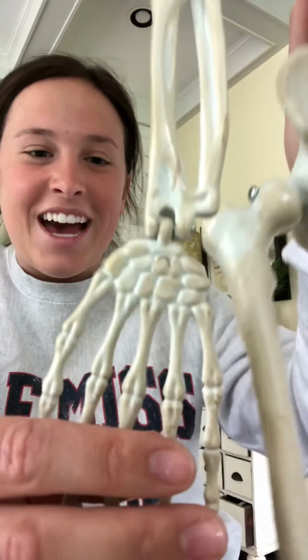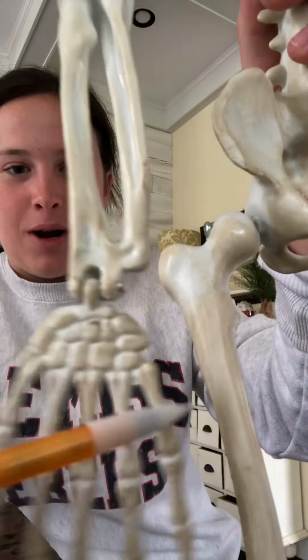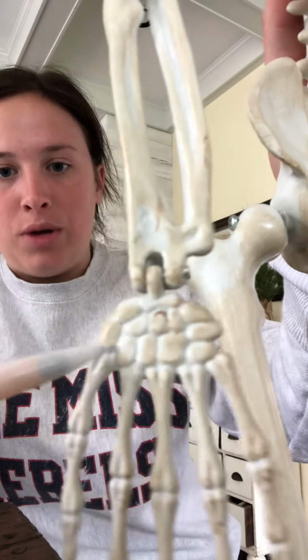And you also have your metacarpophalangeal. That's what I couldn't remember. And that is just going to be right here. Your metacarpals articulate with your carpal bones right here. And you can perform the action of abducting your fingers away from each other, or adducting. So adducting is bringing them together, and abducting is taking them away.